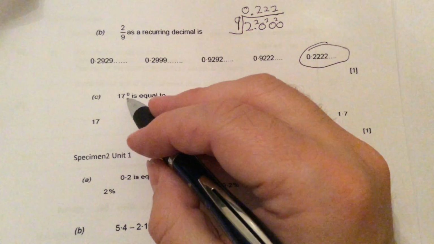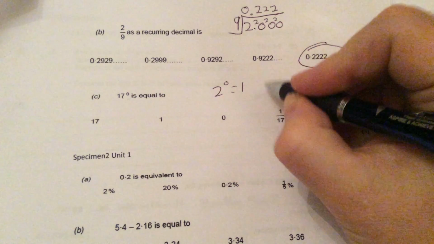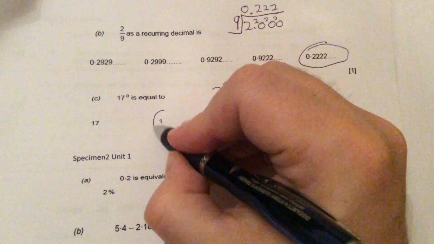With indices, you've got to know anything to the power of 0 is 1. So 2 to the power of 0 is 1. 3 to the power of 0 is 1. So 17 to the power of 0 is equal to 1.